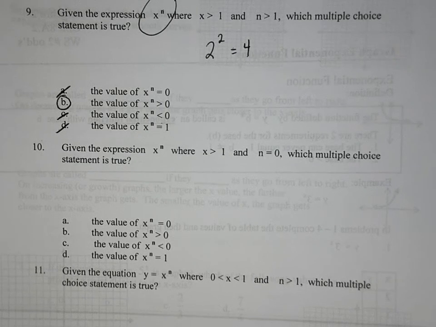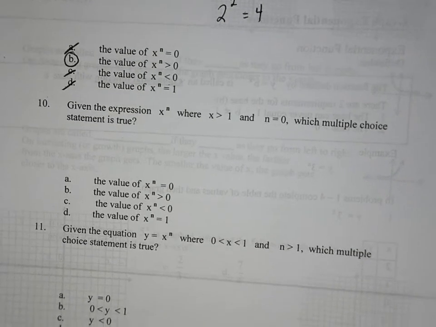Okay? So, example 10. I would like you to try to do this one on your own. So read the instructions, do what they say, and see if you can pick the correct answer.